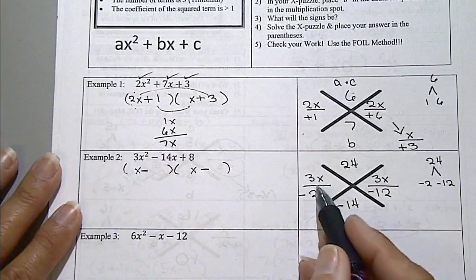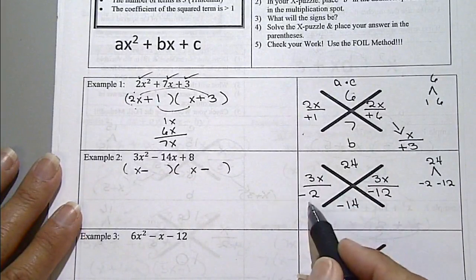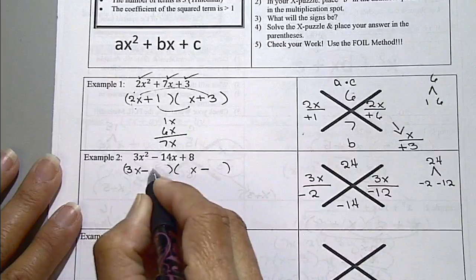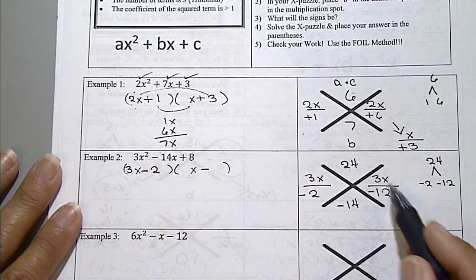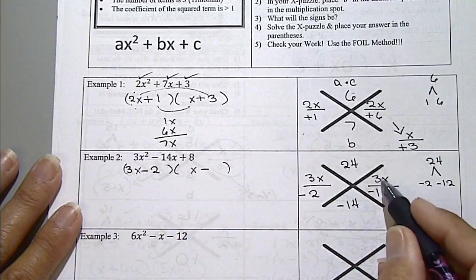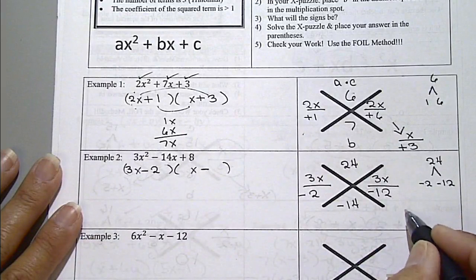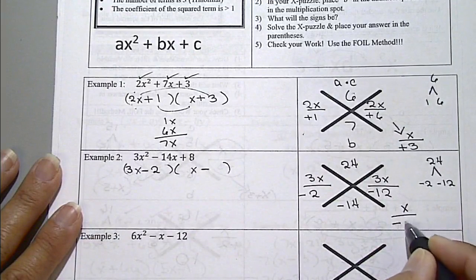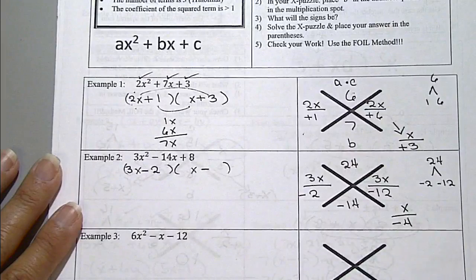Will they reduce? Well, this one will not. 3x minus 2 is my first binomial. My second one, that'll reduce. I'll divide them both by 3. So what do I have? I have 1x over a negative 4. So my second binomial is x minus 4.